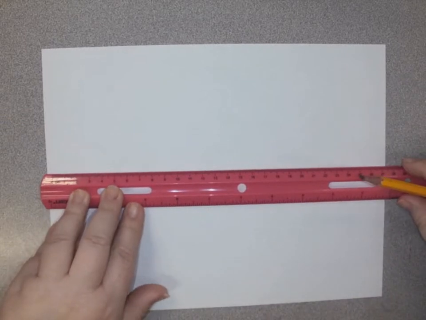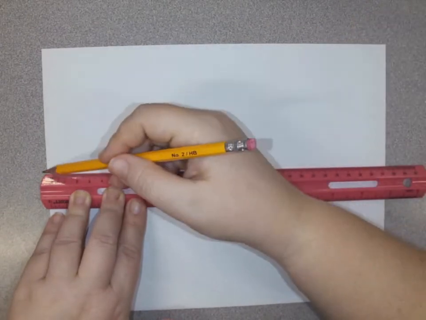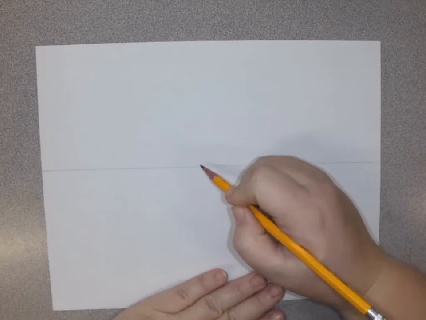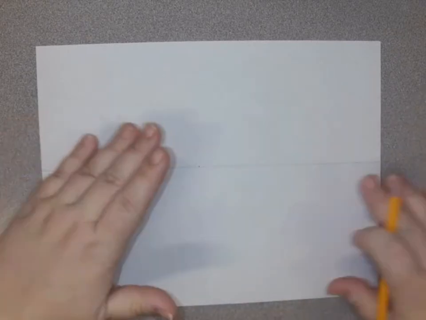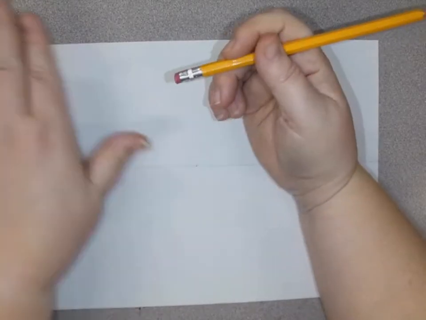I'm not really a fan of this ruler because it doesn't have a flat edge, but I'm going to use it. Okay, so you need to create your horizon line. Again, you're not going to do it too dark because there are going to be places that you're going to erase. In the center of my horizon line, I am going to create the point for my 1-point perspective. It doesn't have to be too big, and you don't have to measure to know that it's directly in the center, but about in the center would be good.